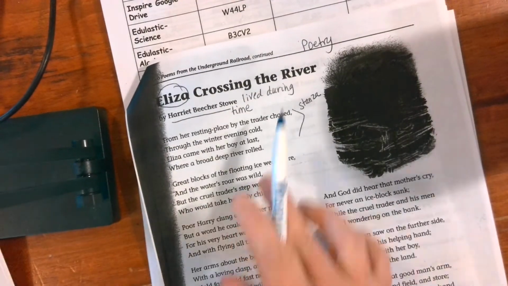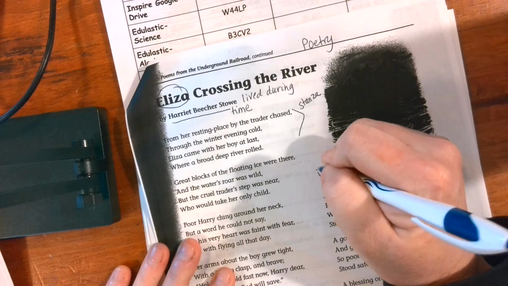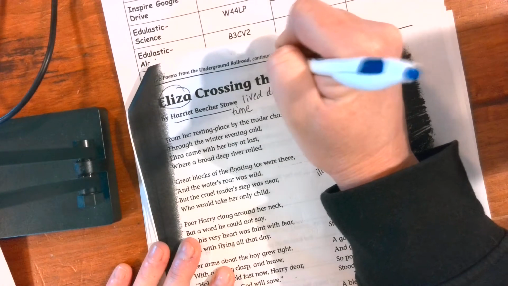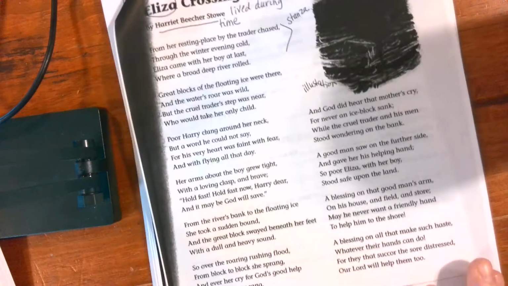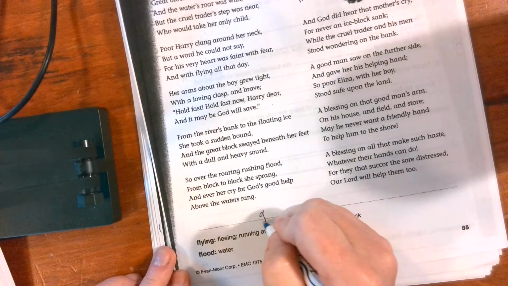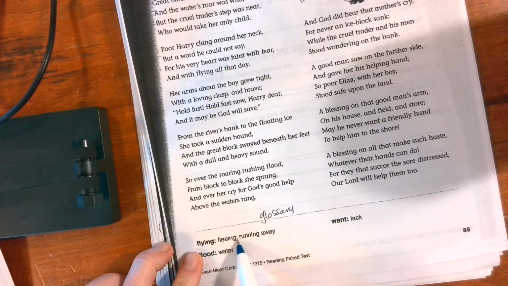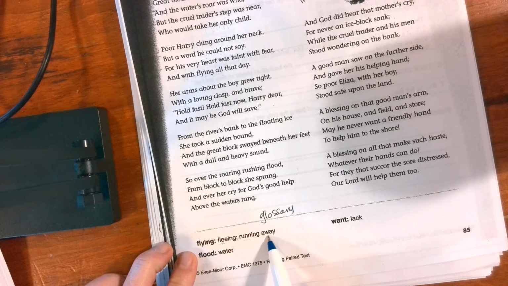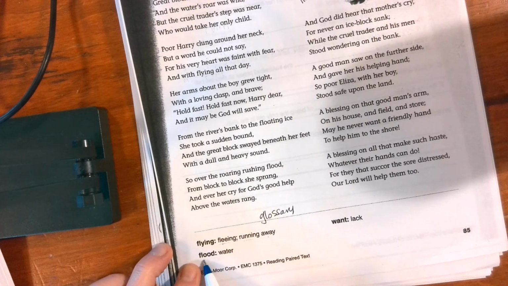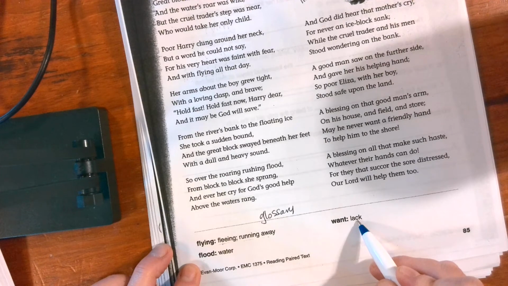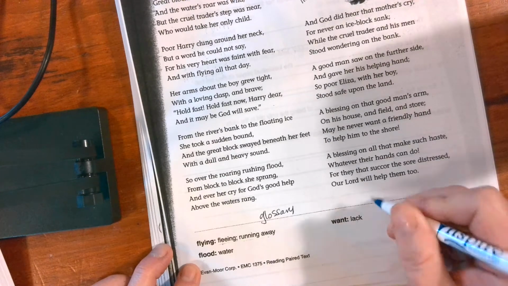And if you look at the bottom, we do. So we had a title. We had an illustration. And we had our glossary at the bottom. Flying. In this case, it means to flee or to run away. They're not actually flying like a bird. They're flying like running. Flood. To flood means it's covered with water. And want means to want something or lack something. They're in want, they don't have it.